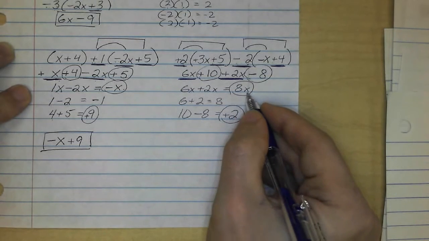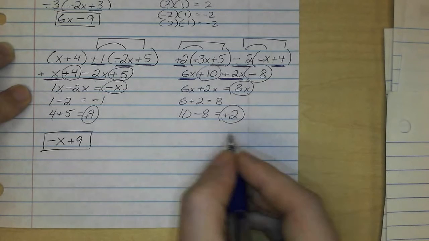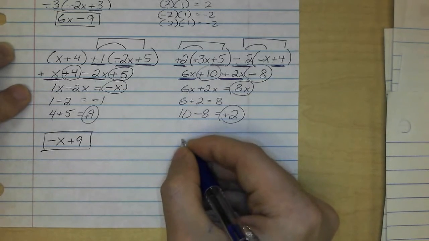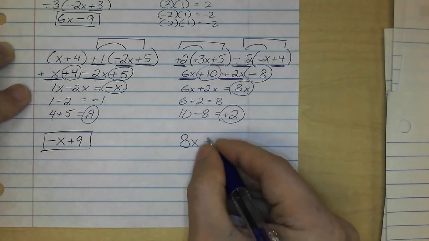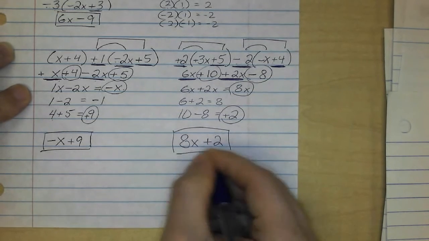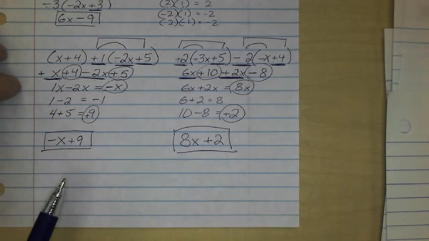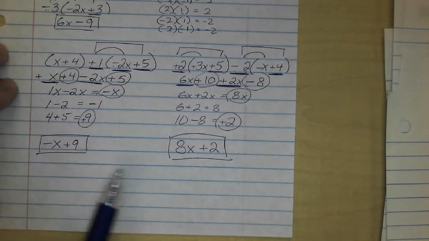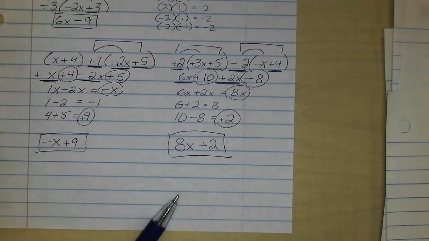So now I have 8 x's, and I have positive 2. So I put them together for the answer. 8x plus 2. And that is distributive property, adding and subtracting linear equations. Hope this helped.